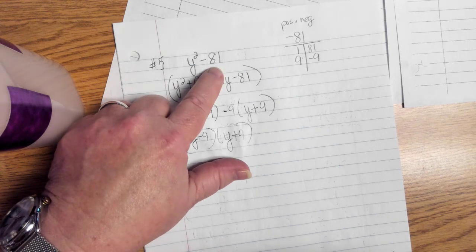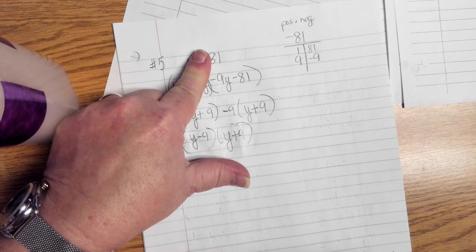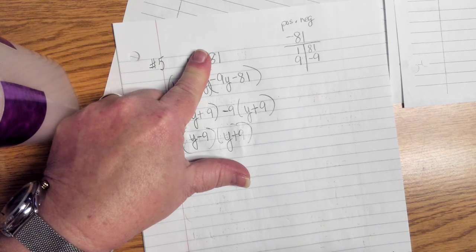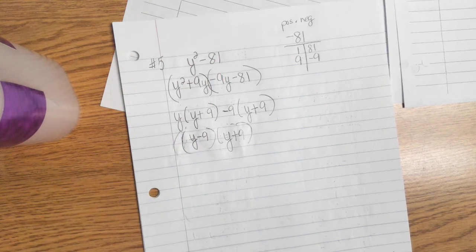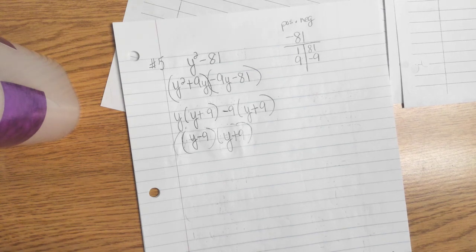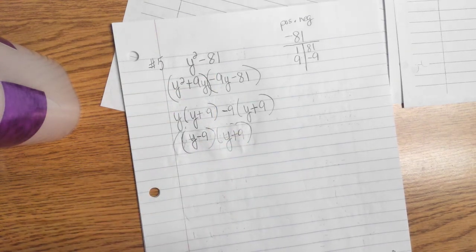Okay, so think about 81. Is 81 a perfect square? What's the square root of 81? 9, because 9 squared is 81, right? So you've got two perfect squares, and that's when this is going to cancel out in the middle. So you should get to the point that you can recognize anything with a negative is going to give you a negative and a positive in the end, and all you have to know is the square roots of both. And you've got it.